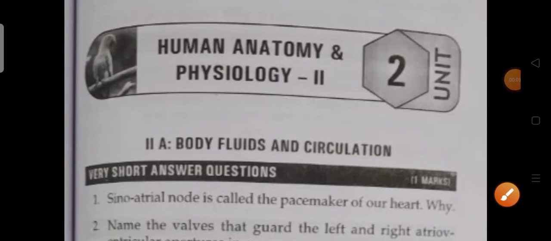I am here to explain zoology for the bridge course second year students under Unit 2. Already I have discussed the overall syllabus, the 70% syllabus and the 30% deleted content, in previous videos. Along with the 30% deleted content and the 70% syllabus, I have given important questions with answers in Unit 1. Unit 1 has two partitions, Unit 1A and Unit 1B.